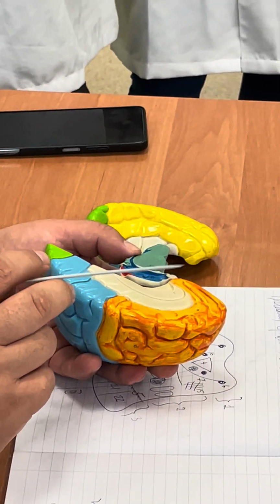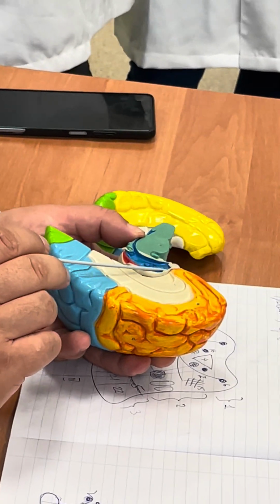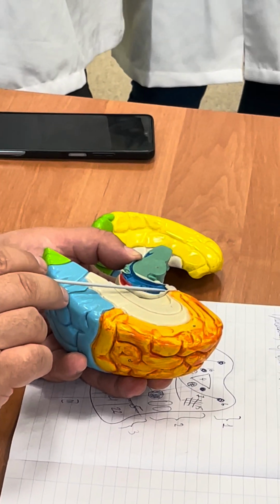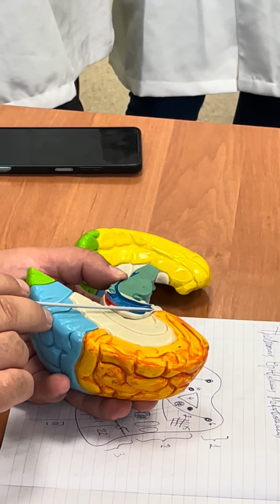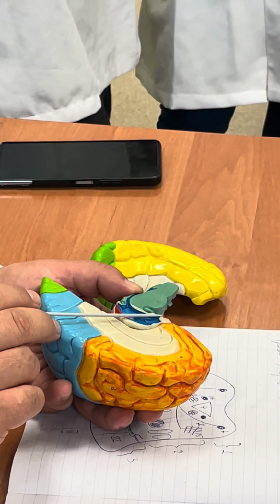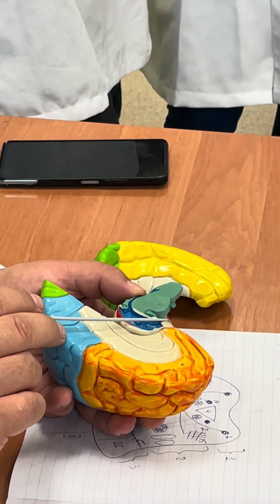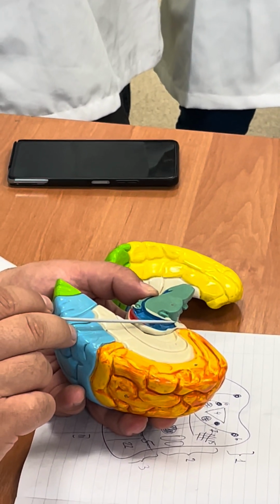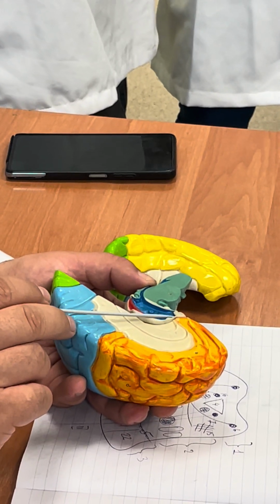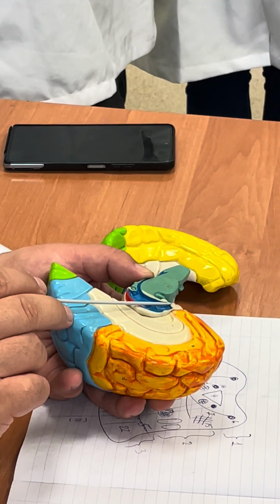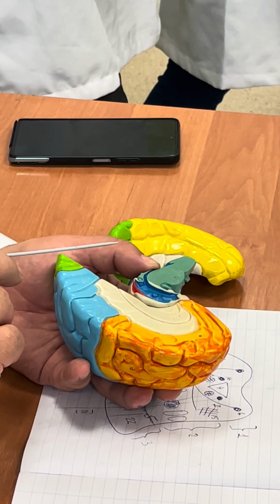And the inferior wall has two recesses. In front of the optic chiasma we have the optic recess, and behind the optic chiasma, opposite to the infundibulum, we have the recessus infundibuli. Two recesses on the inferior wall of the third ventricle.